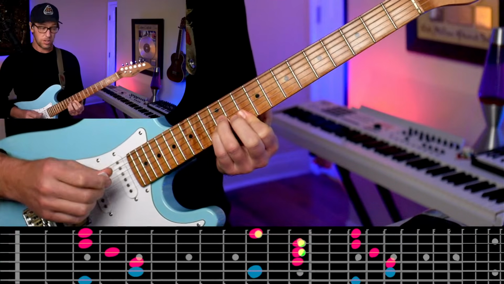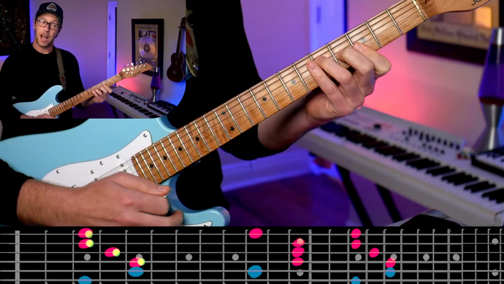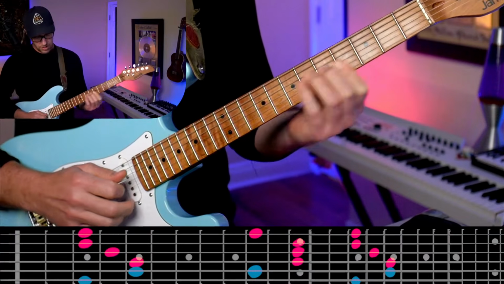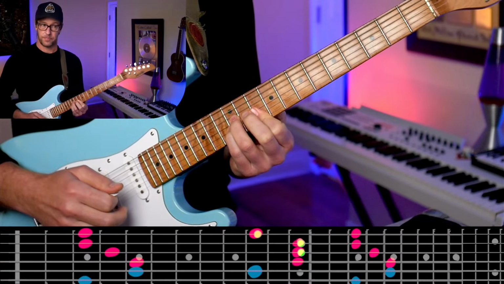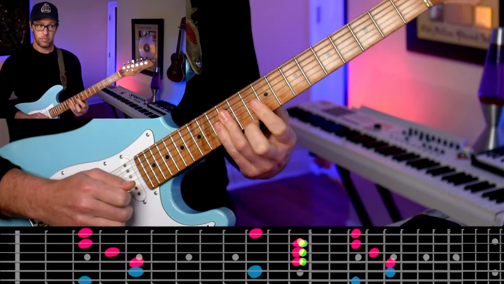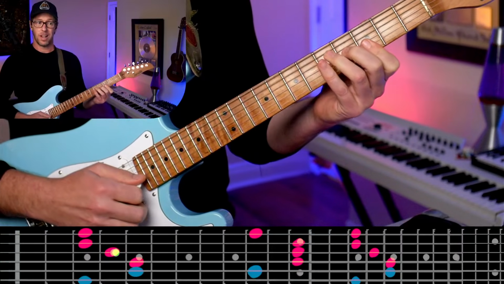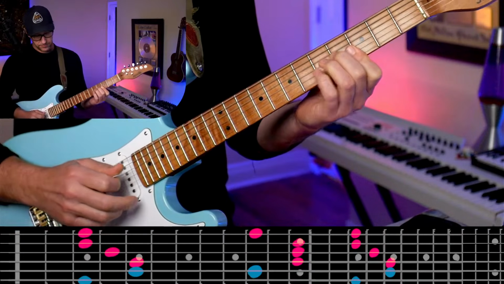Now, can we start with the triads? Start with the top strings, okay? Hang out there. And now let's just go straight up to the triad right there. One more time. So now we're just playing the pink notes. We're just isolating the triads, right?